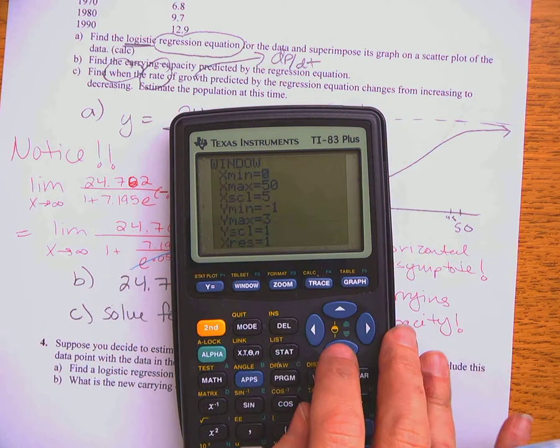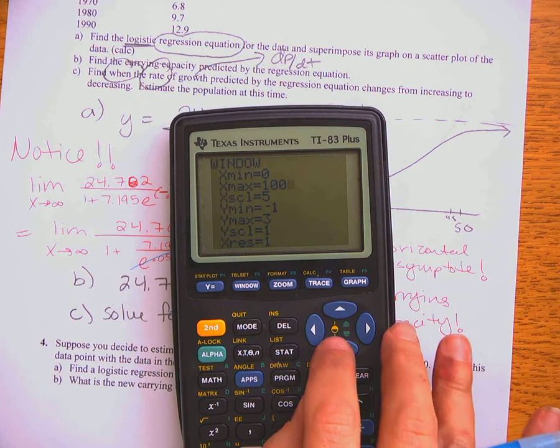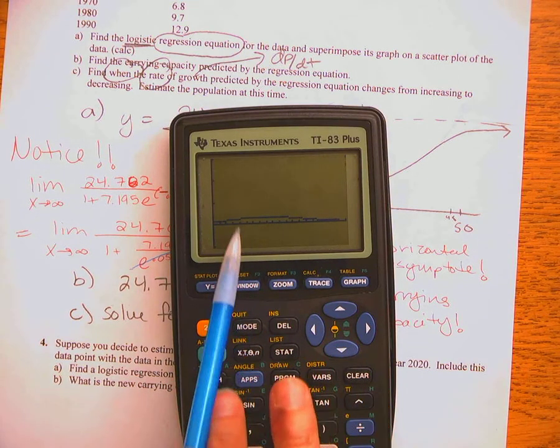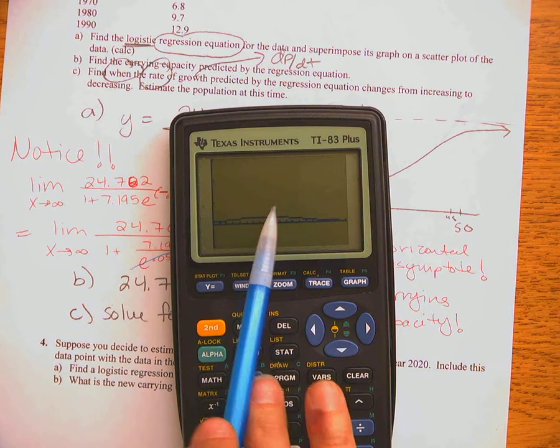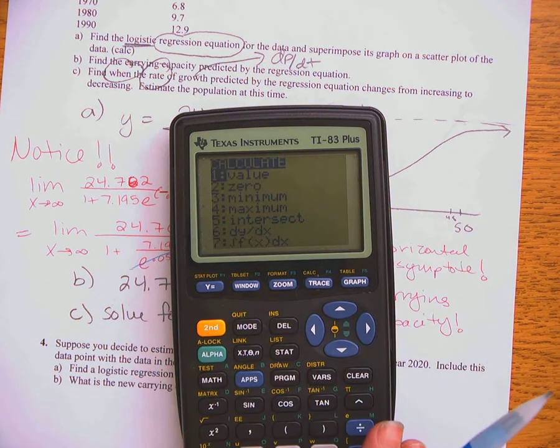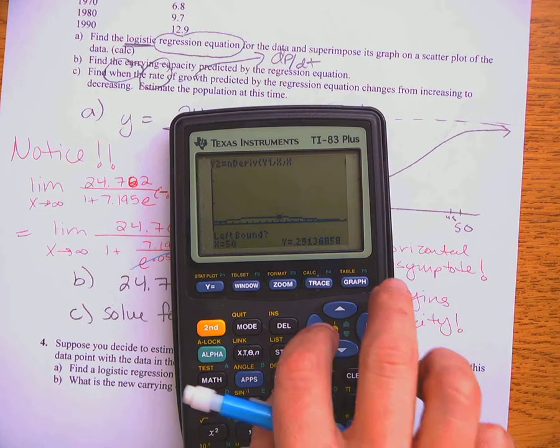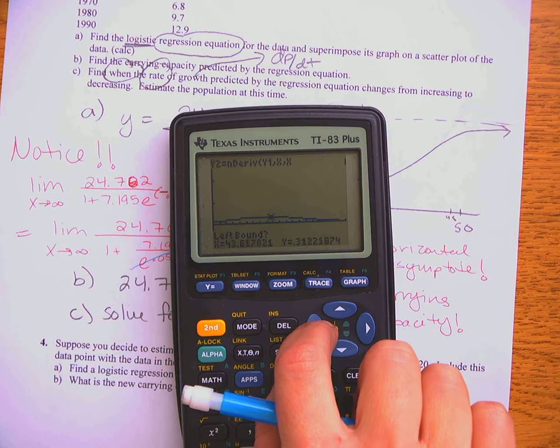Okay, let's go a little further. So it's increasing, increasing, increasing. There it goes. Okay, so somewhere in this long stretch of time, it changed from increasing to decreasing. So let's go ahead and do second calc max, because the maximum is when a function changes from increasing to decreasing. So I'm going to back it up.